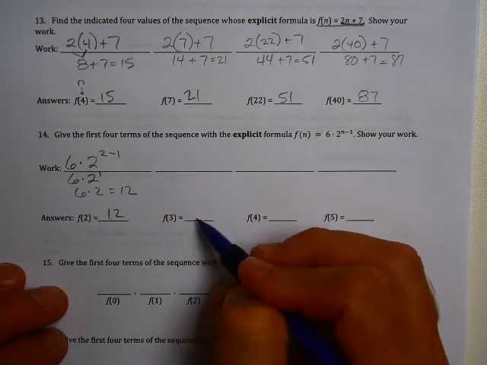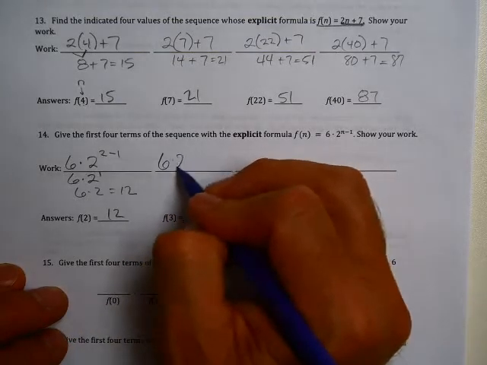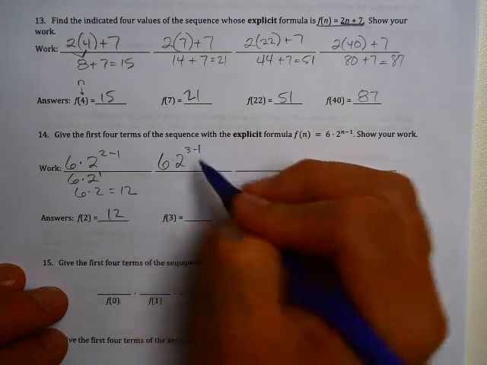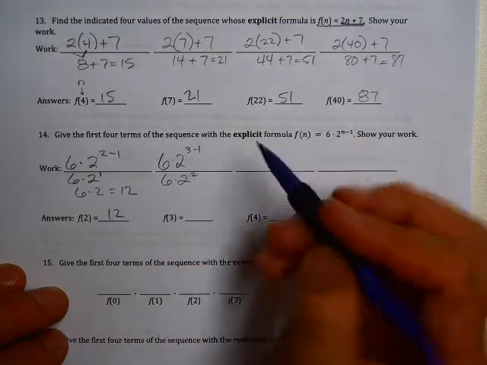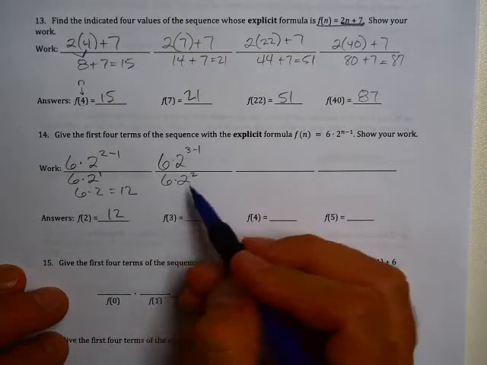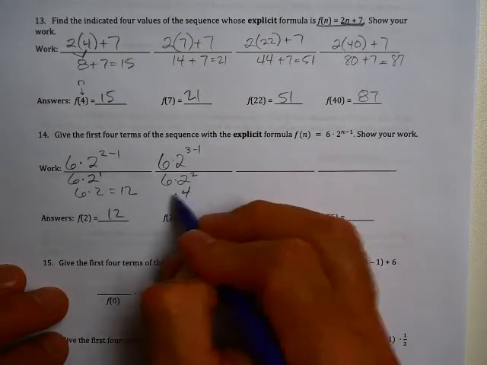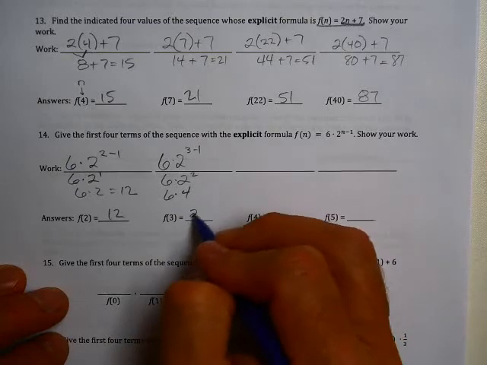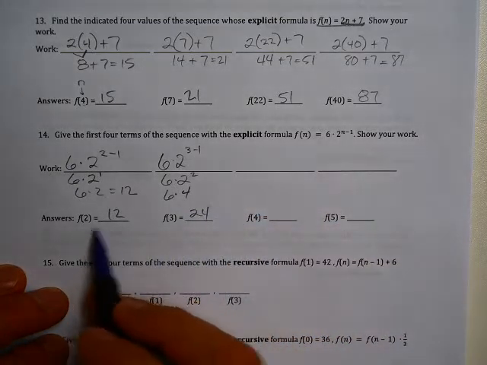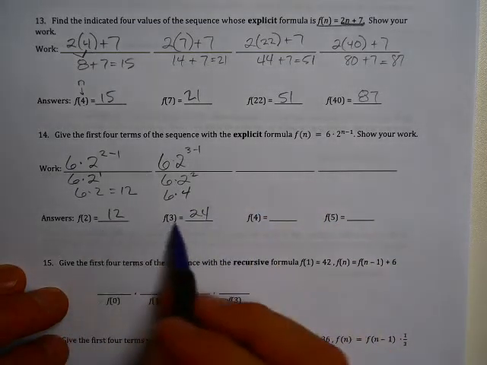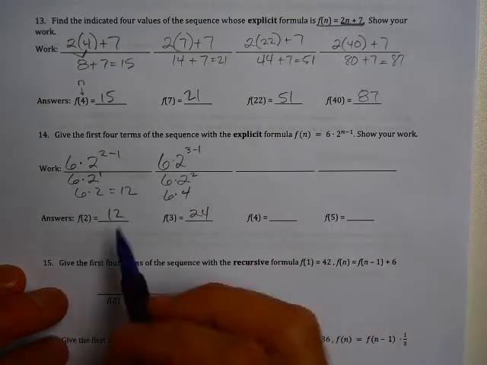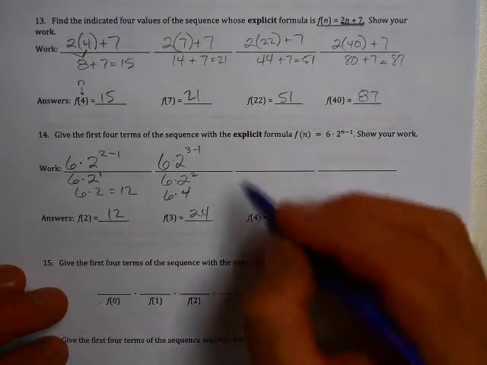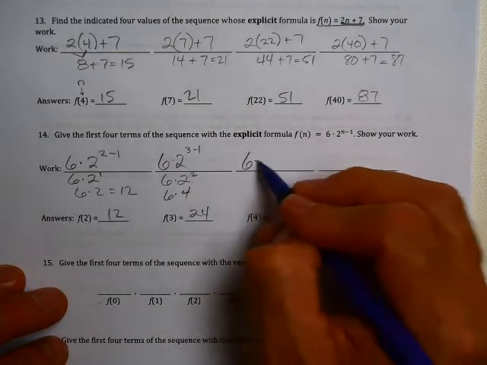If I put in 3, 6 times 2 to the 3 minus 1 is going to be 6 times 2 to the second power. 2 squared, 2 times 2 is 4. So 6 times 4 is 24. And notice that my sequence here isn't jumping around. Now it's going to 4 and 5. And if I can see what's going on here, it appears as though I'm doubling. Let's double check that here.